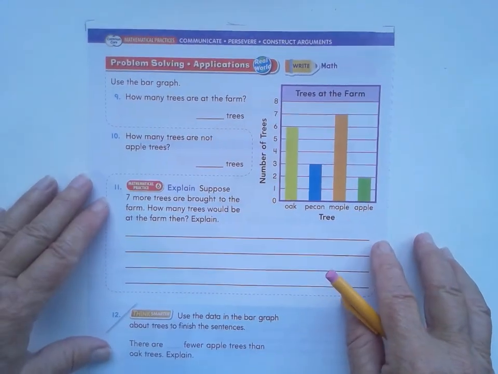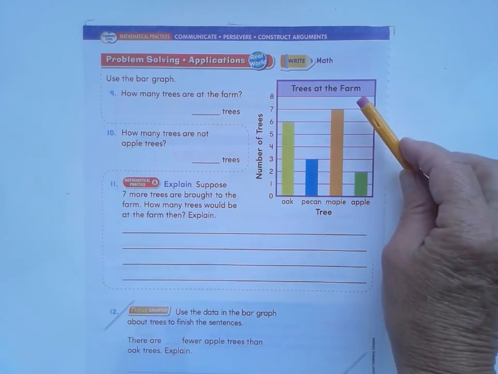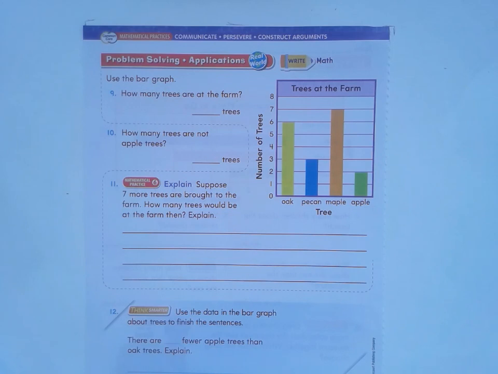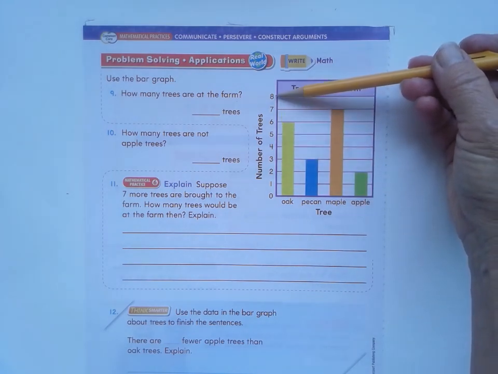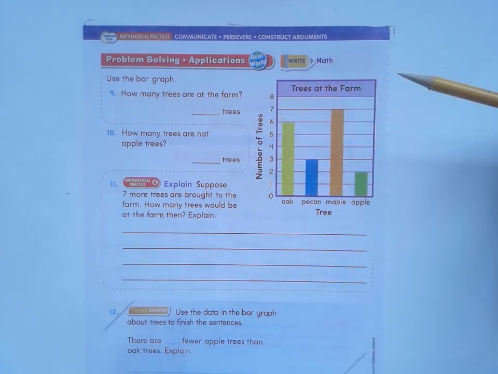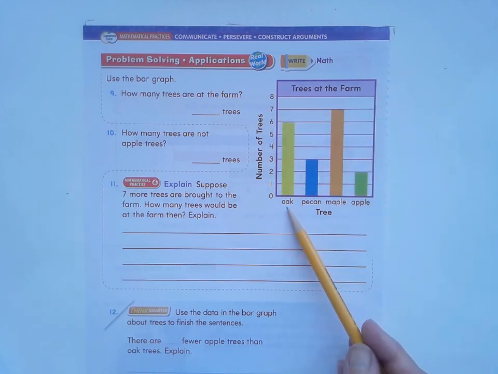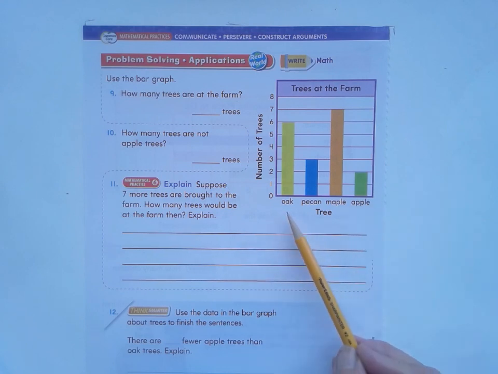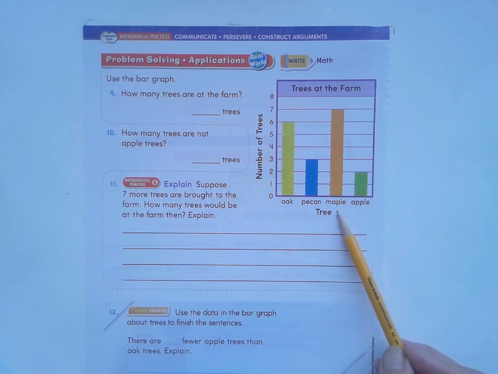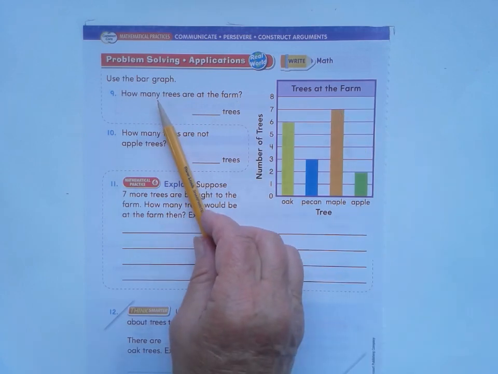Turn your paper over. Problem solving, you're going to use this bar graph to answer your questions. And this is about trees at the farm. We have numbers on the side, and we know that always means the number of something, and because we're talking about trees, it's number of trees. And across the bottom, these are the types of tree, so that's the label here. Oak, pecan, maple, and apple. So you'll use this data to answer these questions.